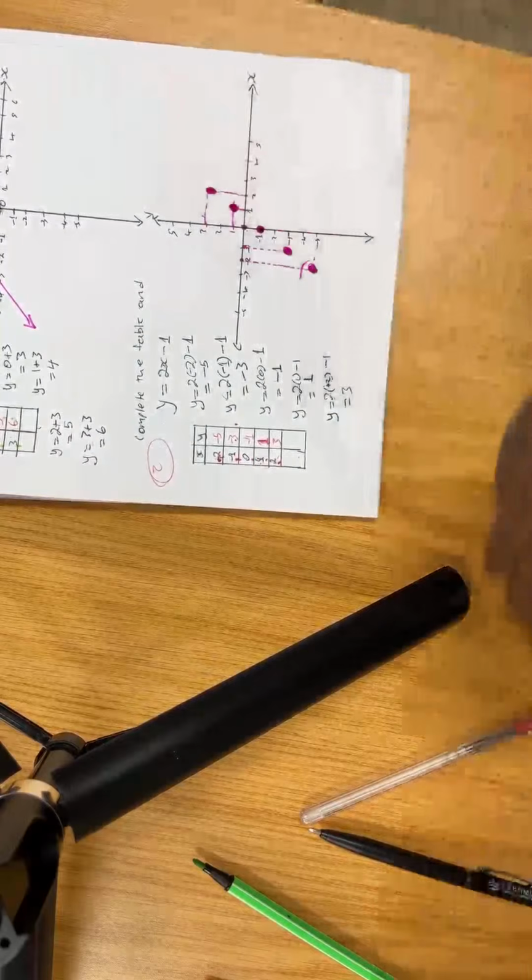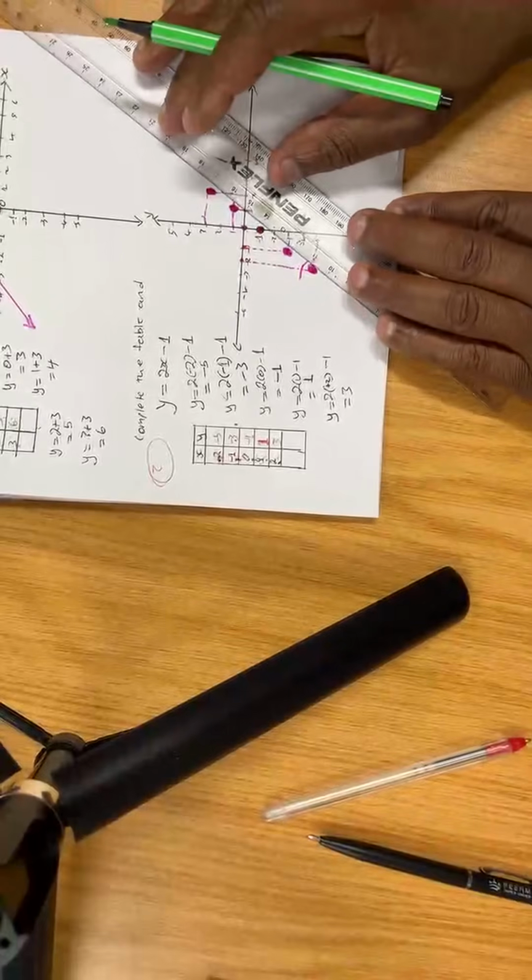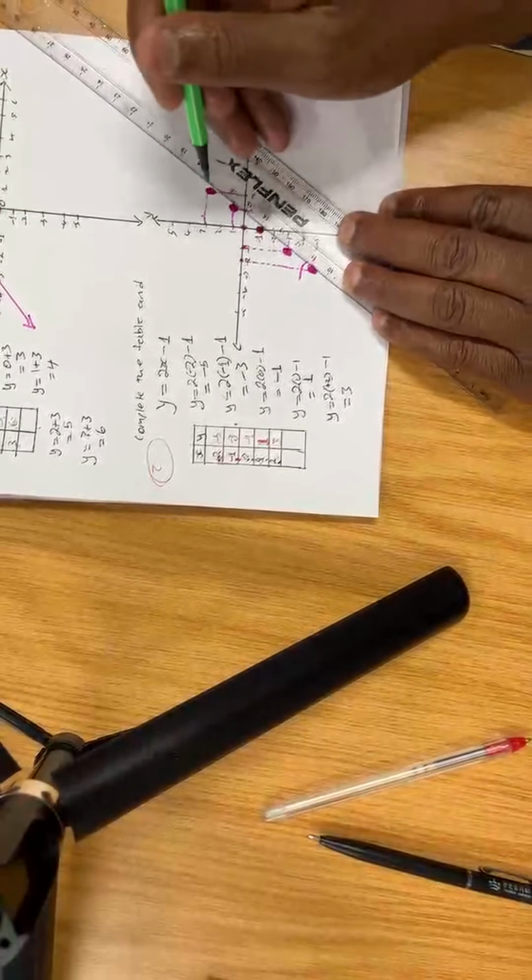If we say join, we need to join our points now.